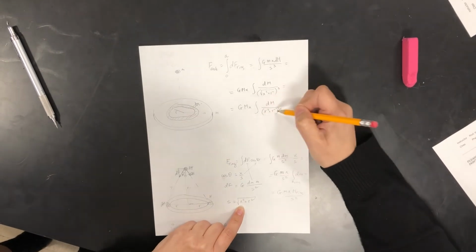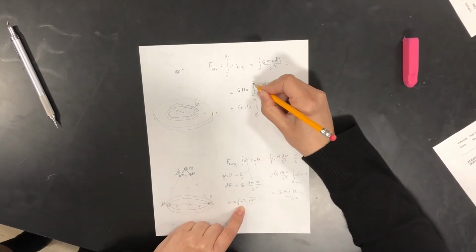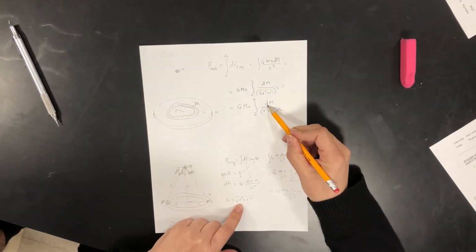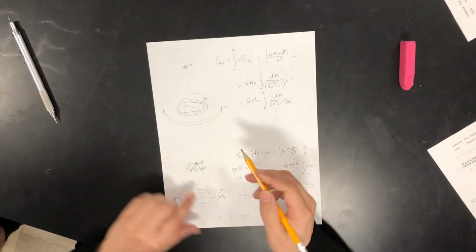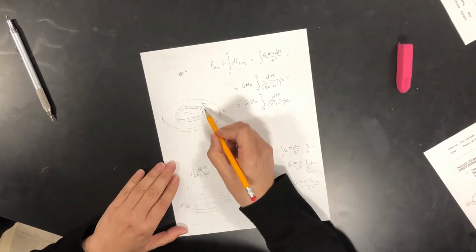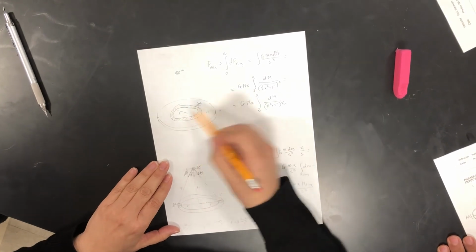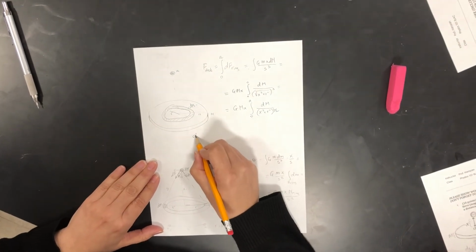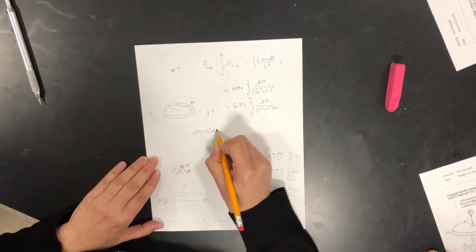Now my integration goes by r, so it has to be from 0 to a. But I can't integrate by dm, so I have to figure dm out, right? So let's use our mass density. This is an area, so I can say dm equals sigma times dA.